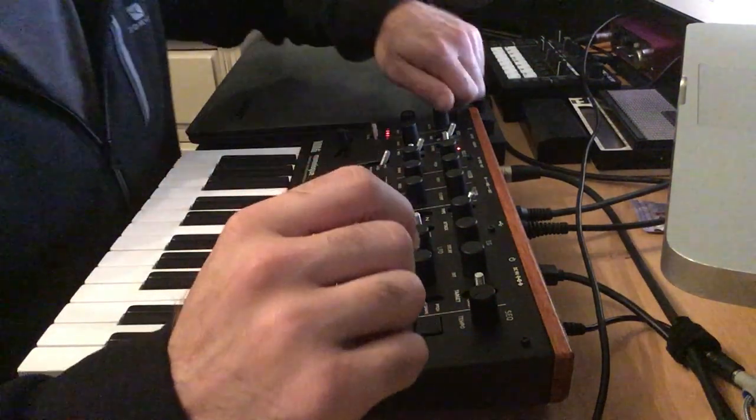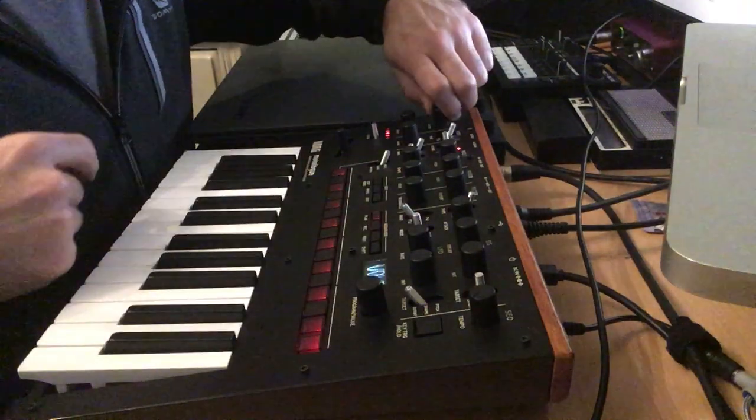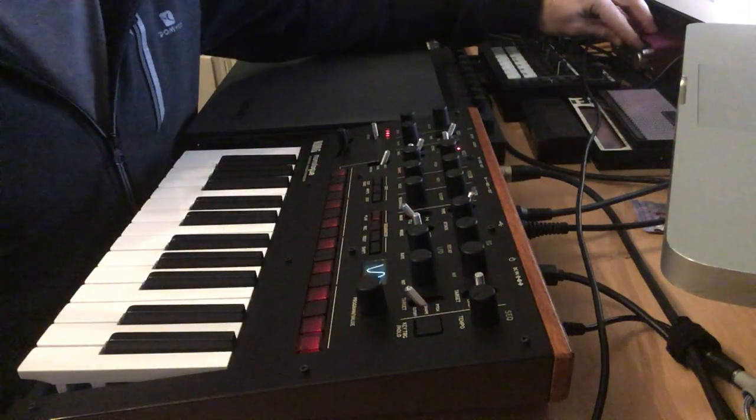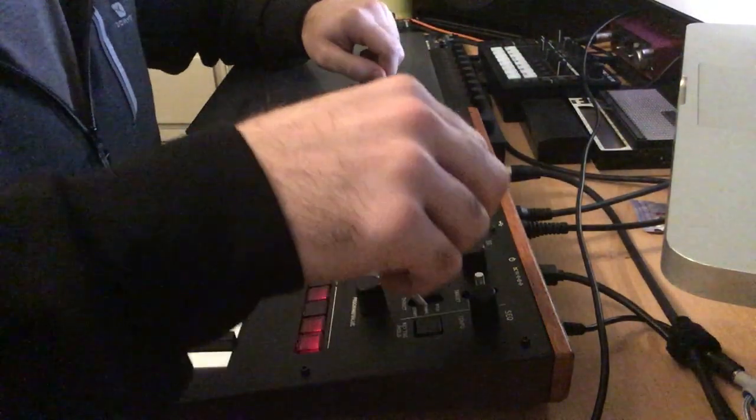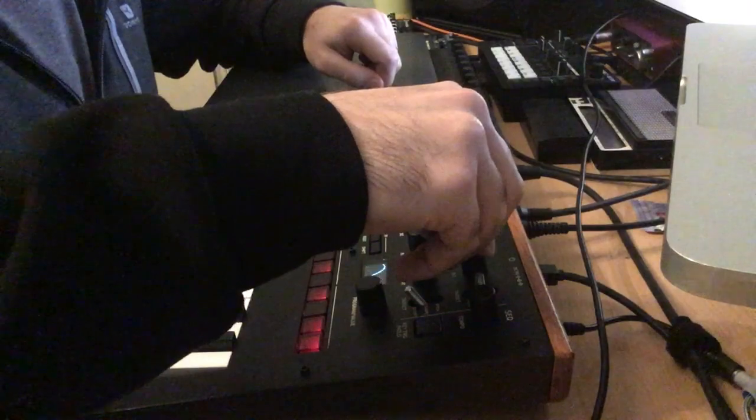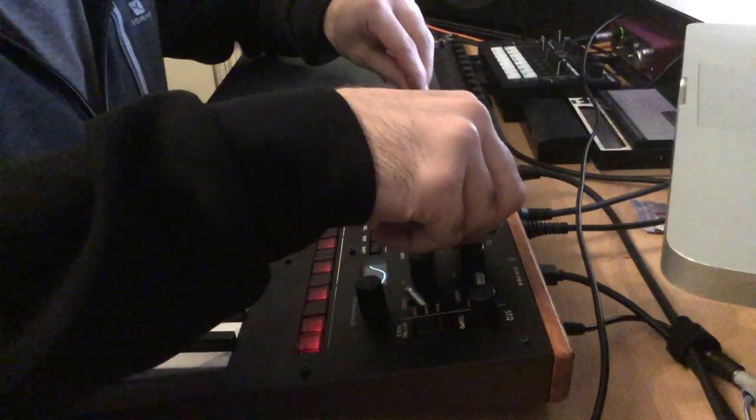Some things I have figured out is I can make a pretty basic kick drum, but I can also shape that quite nicely.